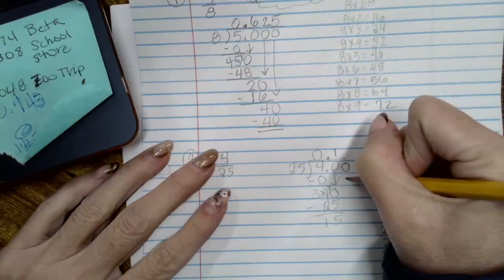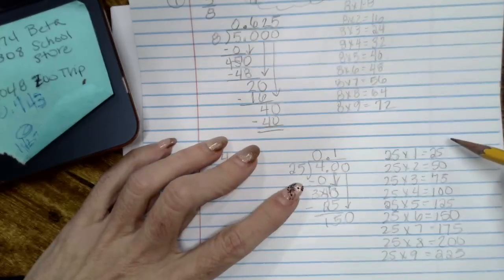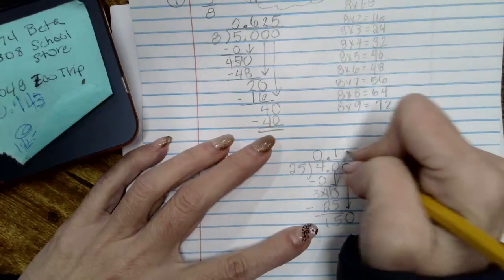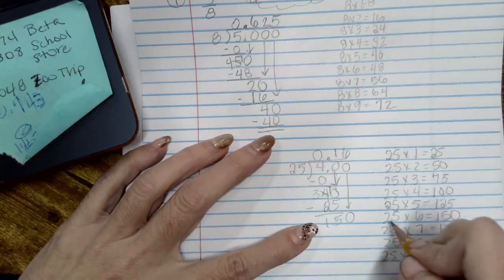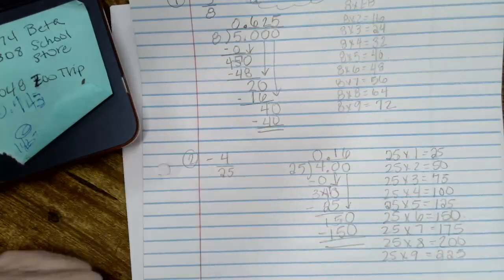So I'm going to add another 0 and bring it down. All right, we're looking for 150. Can 25 go into 150? Oh, look, right here it is. It goes in there 6 times. 6 times 25 is 150. I subtract. Remainder of 0.